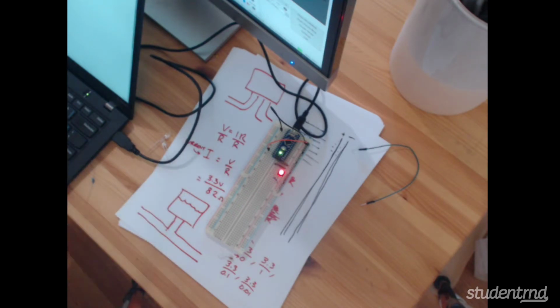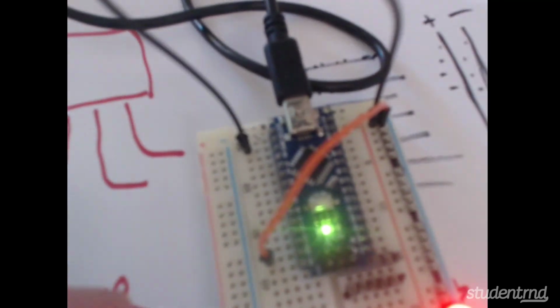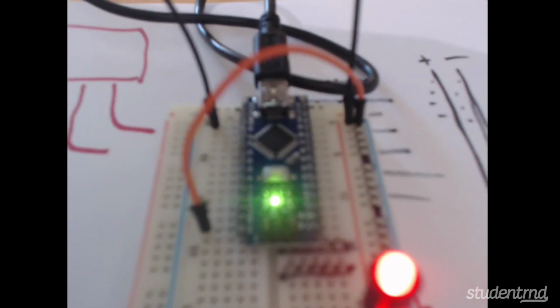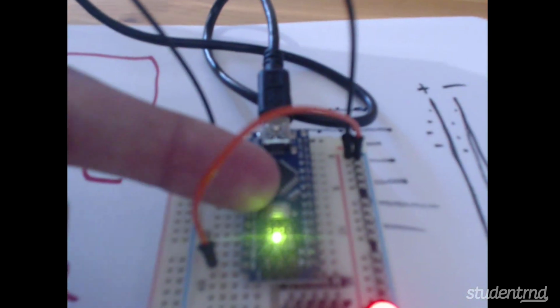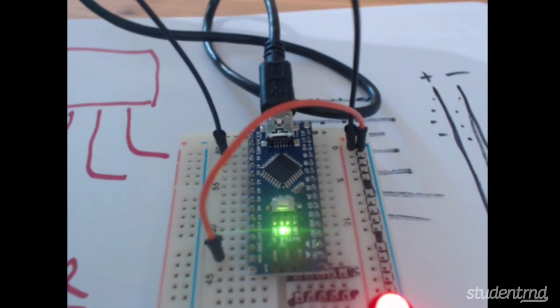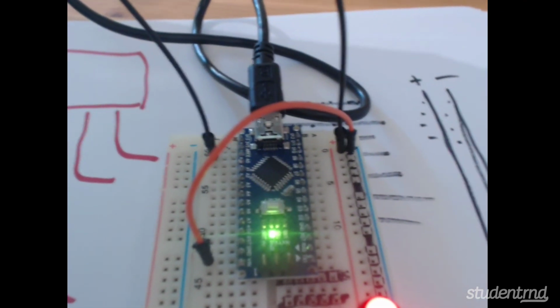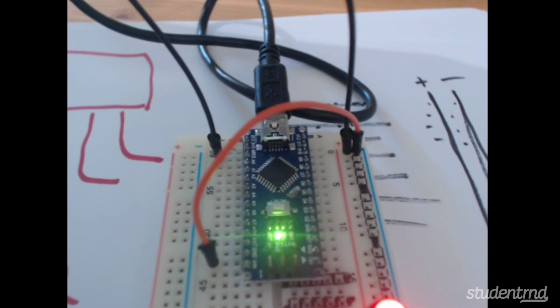So what you'll see is, again, I've hooked this up. You can't really see this from here. Let me see if I can get in a little bit closer.